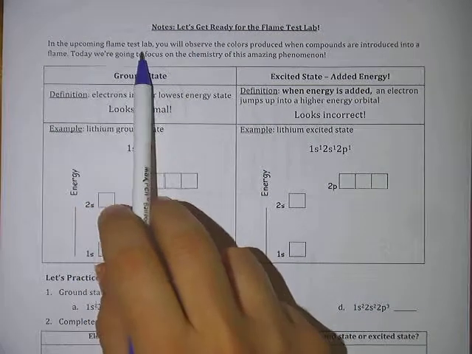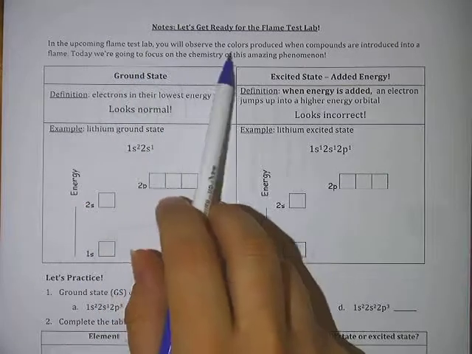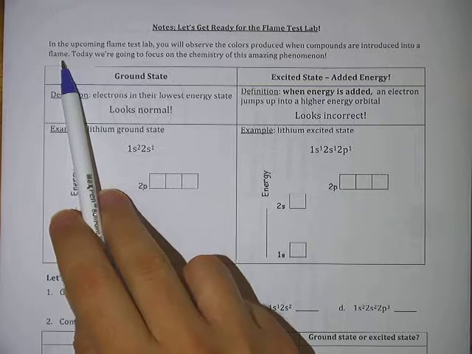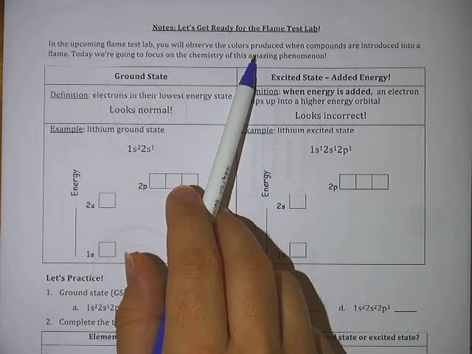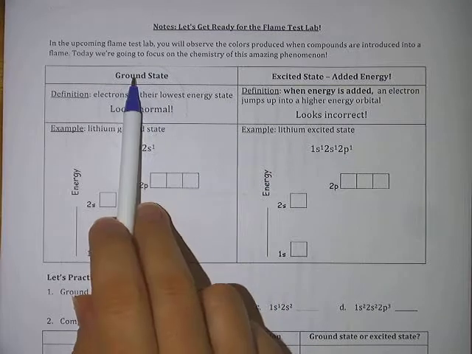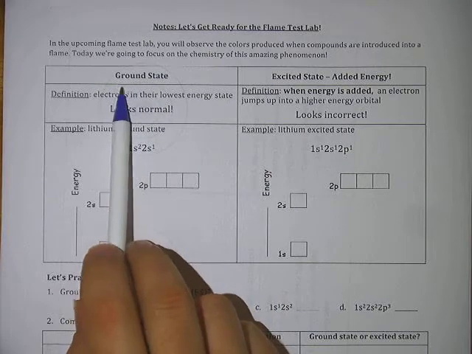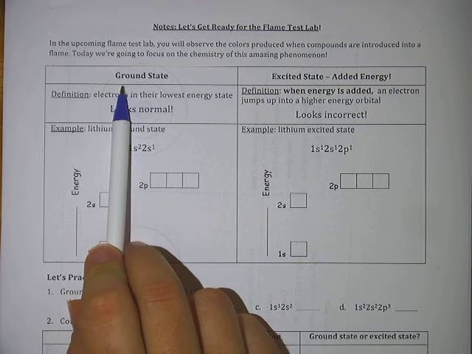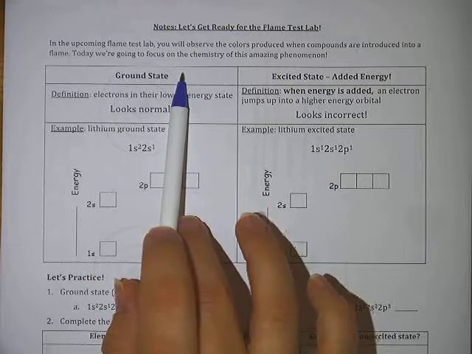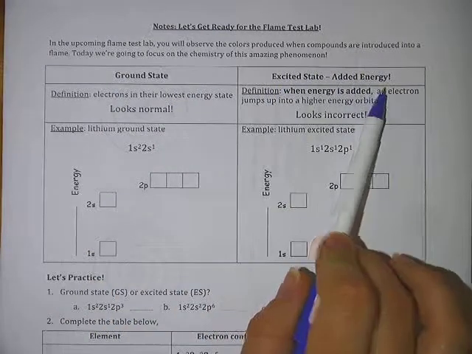In this upcoming flame test lab, you will observe some colors produced when compounds are introduced to a flame. Today we're going to focus on the chemistry of that amazing phenomenon. So what it comes down to is when a compound or an element, an atom in general, is in what's called the ground state versus the excited state.